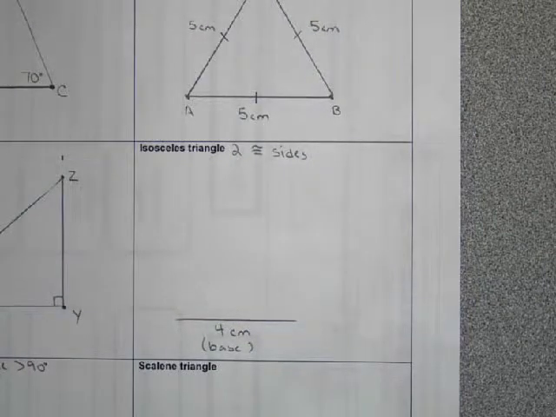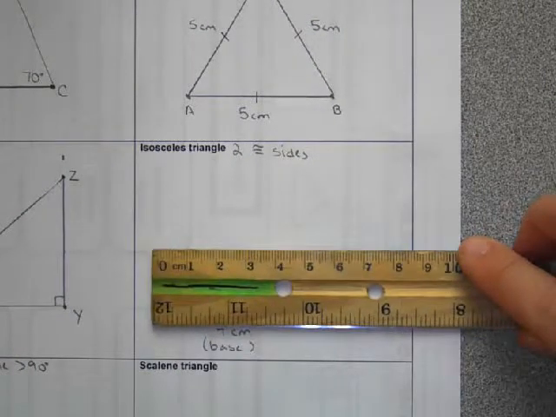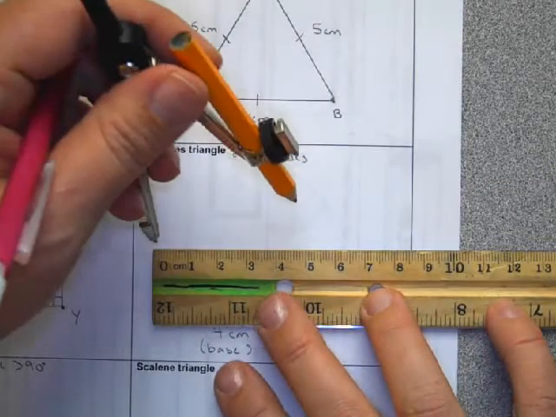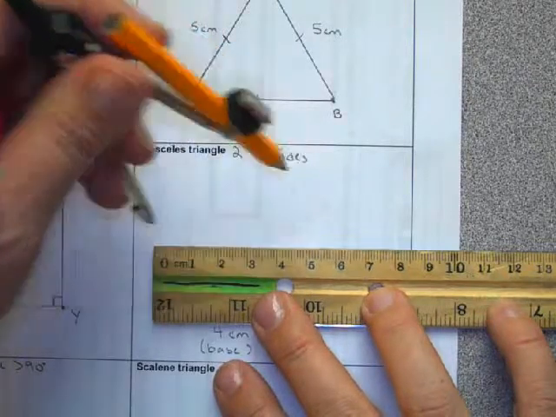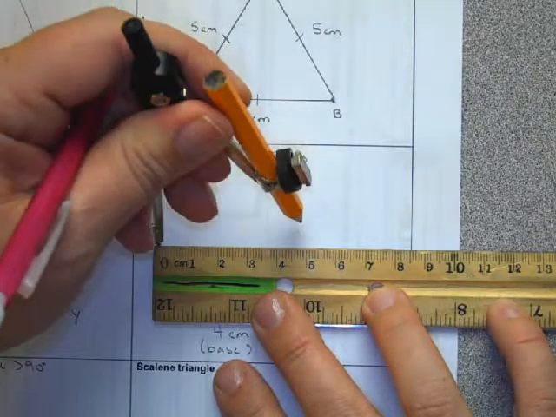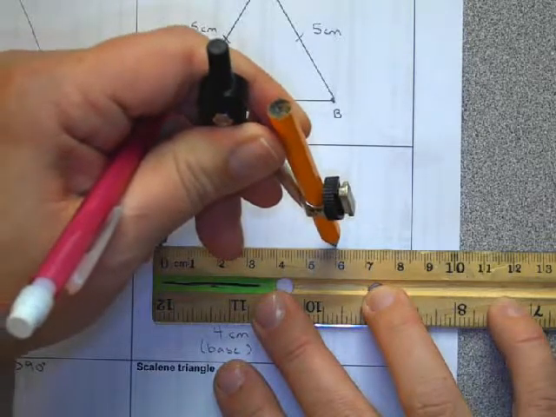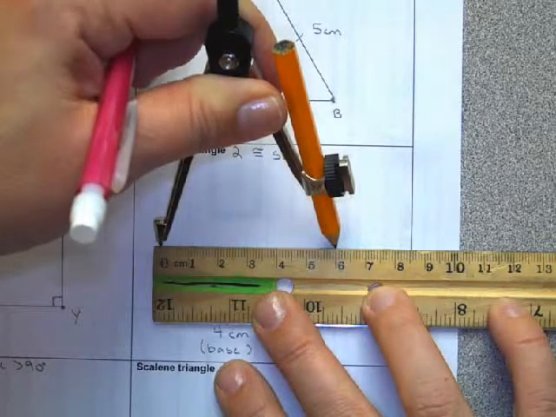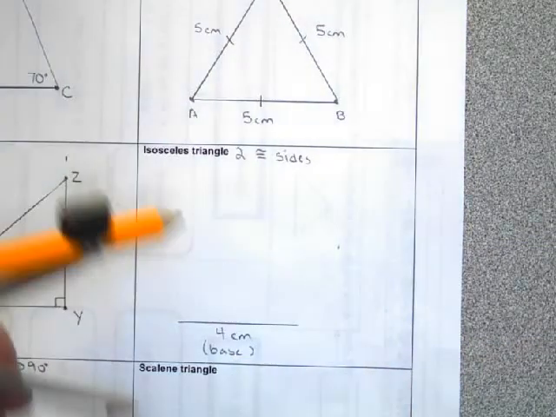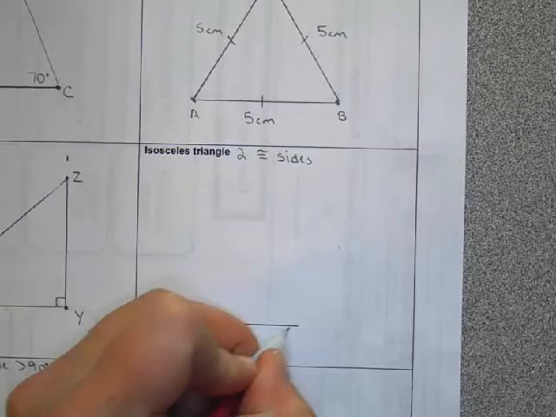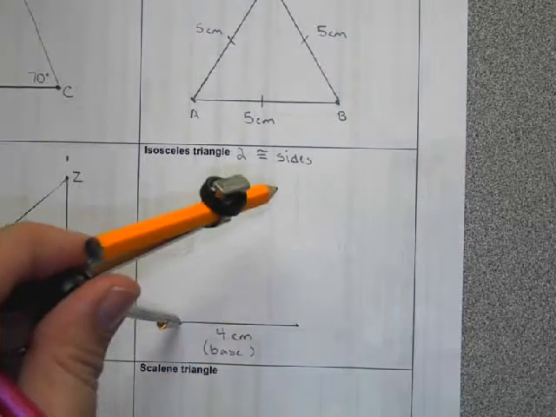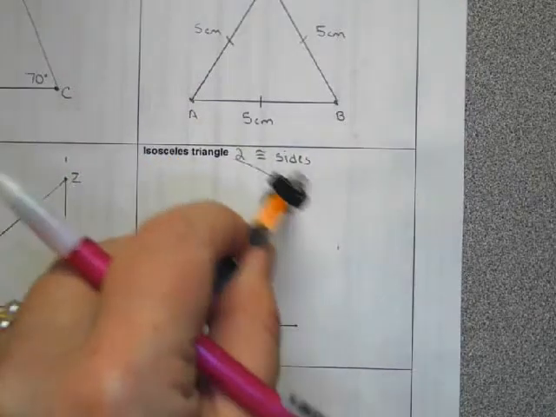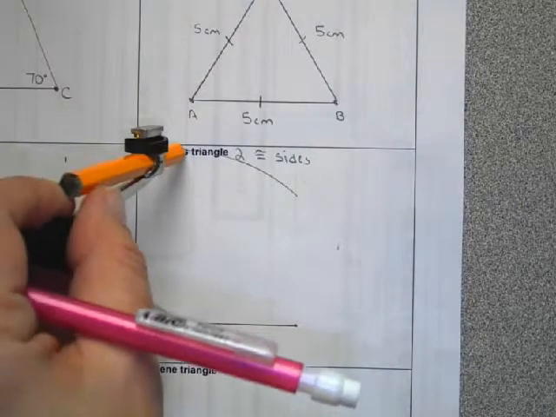So to do that, I'm going to open up my compass so that it's the size I want. So I want a 6 centimeter length. Okay, so these are for the 2 congruent sides. So now I'll go to the end point and I'll do the same thing I did for the equilateral triangle. I'll make a big arc like that. And then I'll go to the other end point. Again, never change the opening of your compass. And I'll make another arc. And there's my third vertex.